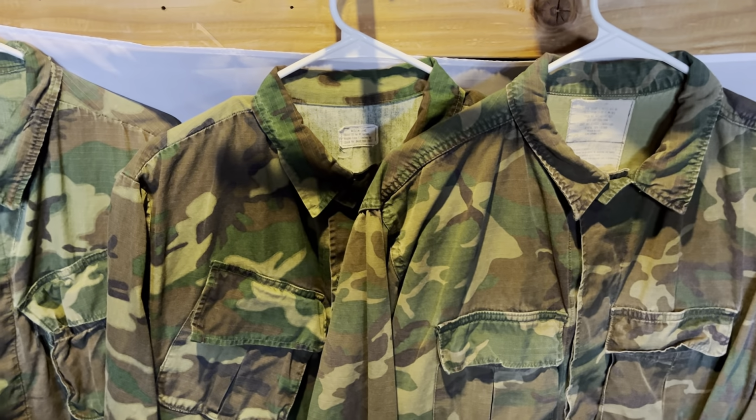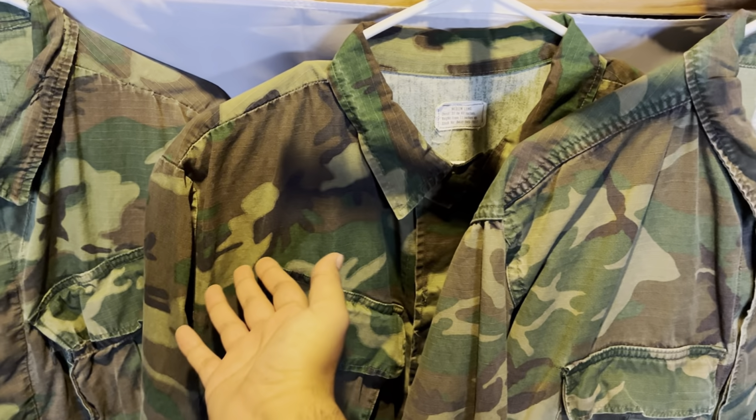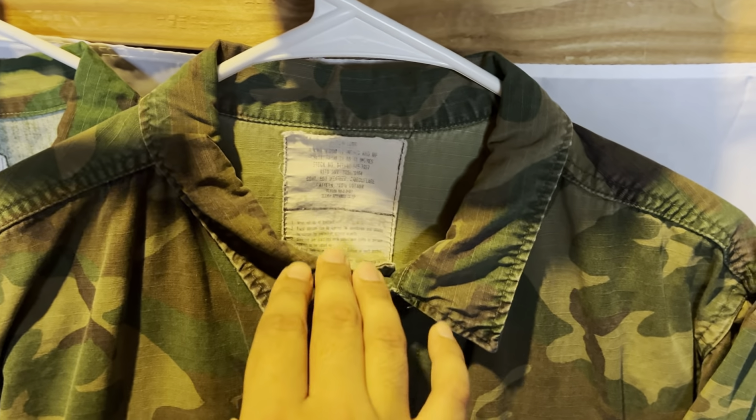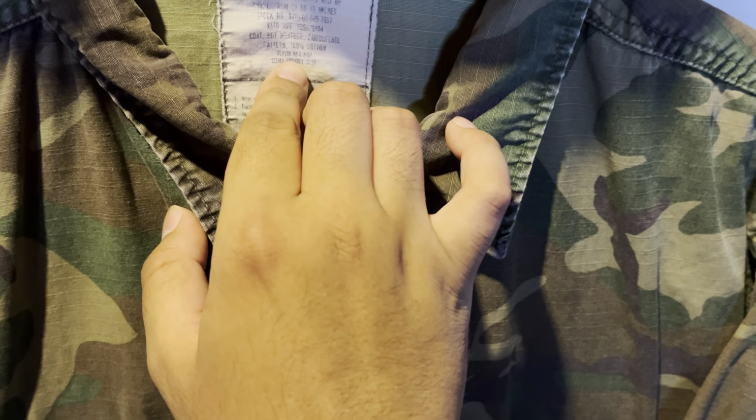Another way you can tell is from the dates. As I showed you, this one was 1968, this was 1970. And if we look here, they changed where they put the little tag. And this one is 1980. So that's how you know.